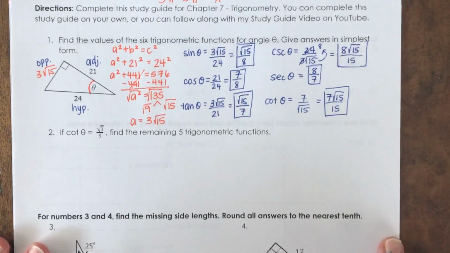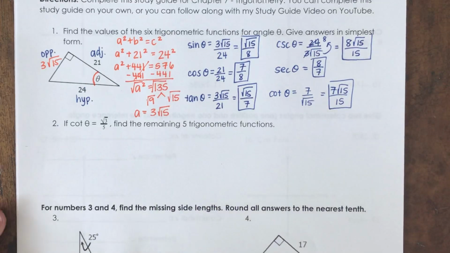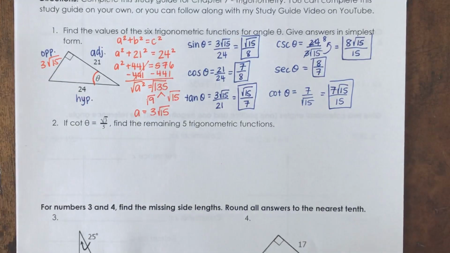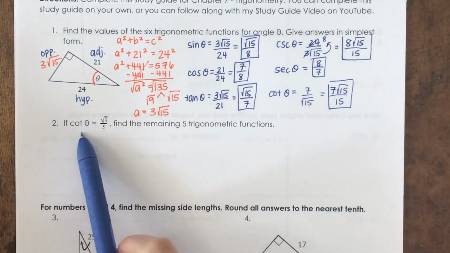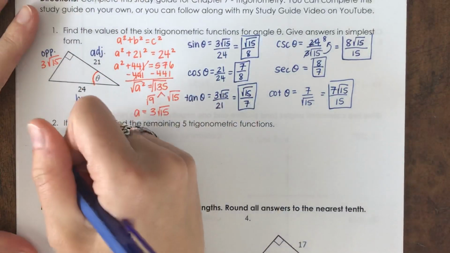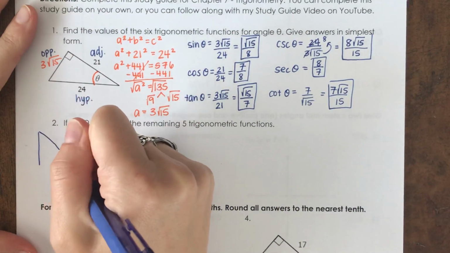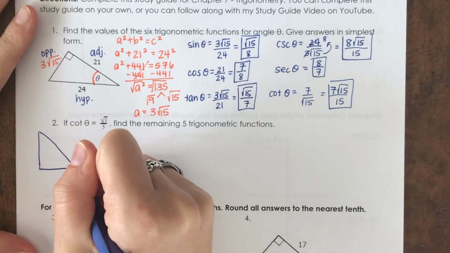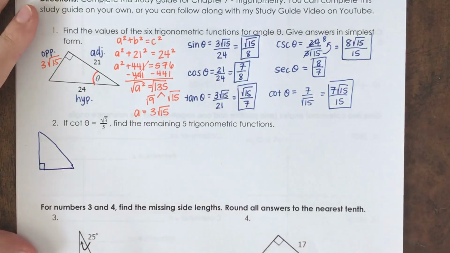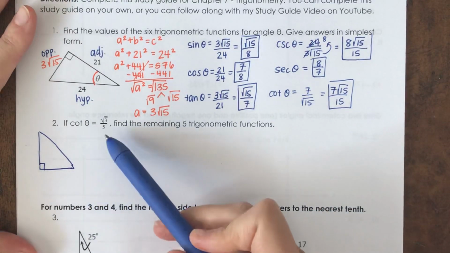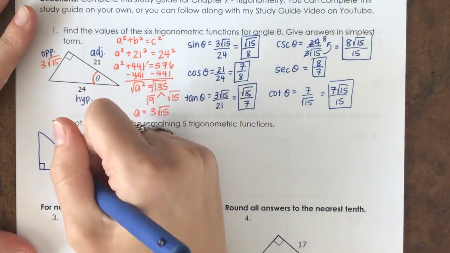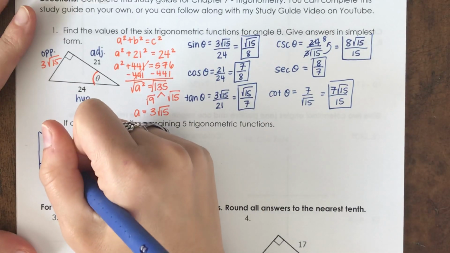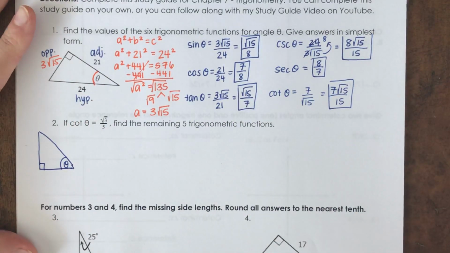Okay. Number 2. If the cotangent of theta is radical 3 over 5, find the remaining 5 trig functions. Now, I would always suggest to draw a picture just because it makes life way easier if you can visualize it and see it. Otherwise, it's super, super hard to do. Okay, so I'm going to put theta somewhere. It doesn't really matter where you put the theta. I'm going to put it at the bottom here, but you really can put it wherever you want.